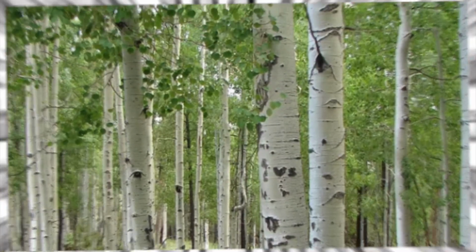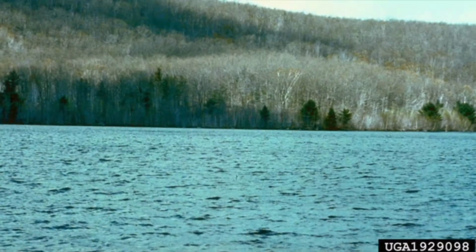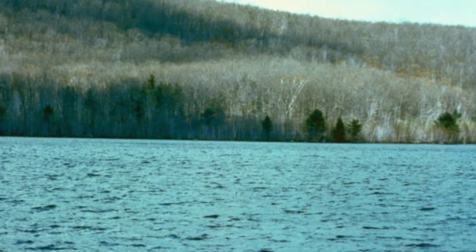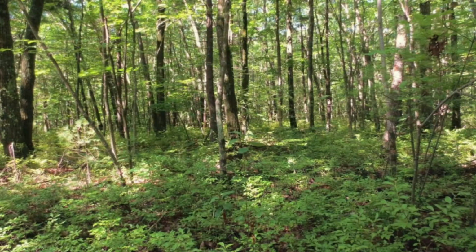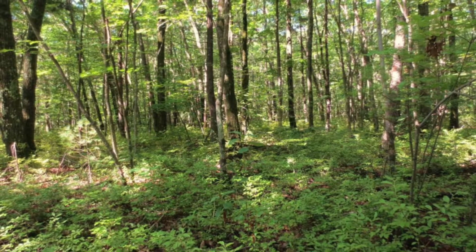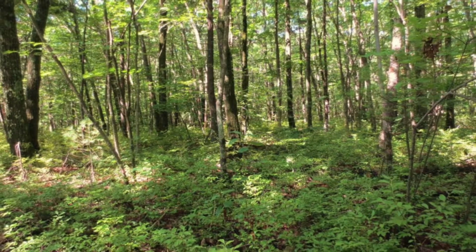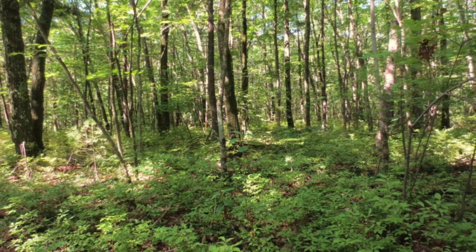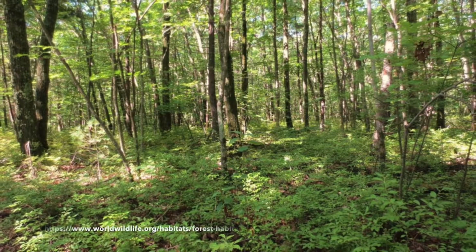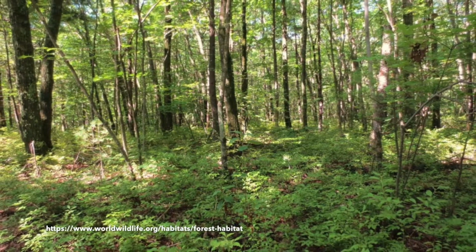Severe defoliation over consecutive years on trees can lead to increased stress, secondary pests, and tree mortality. Mortality of forest trees causes gaps in the forest canopy, increasing the temperature and amount of sunlight that reaches the forest floor, which can be damaging for shade-adapted understory plants.